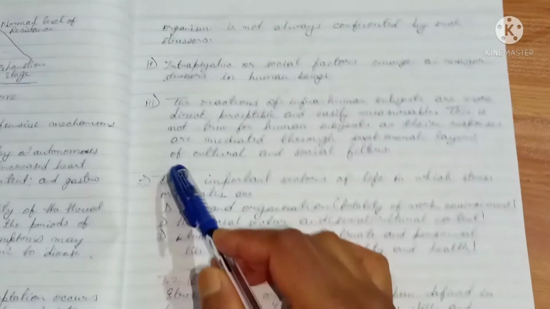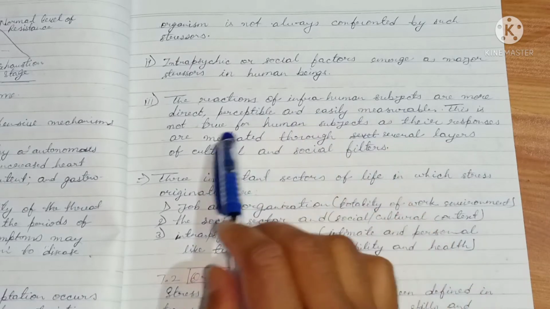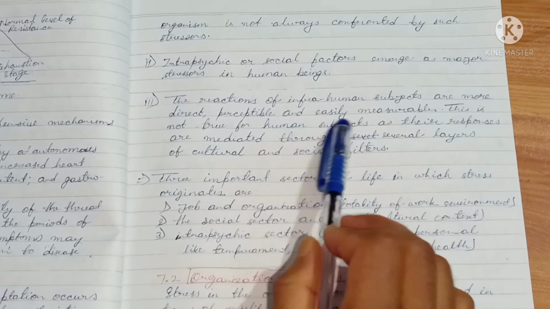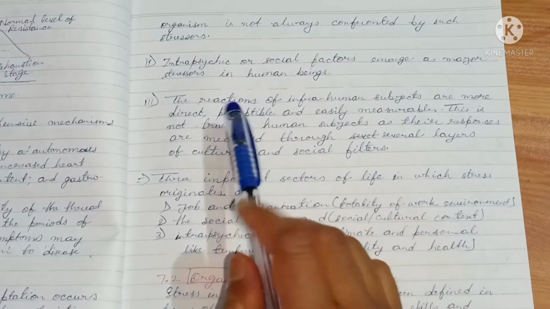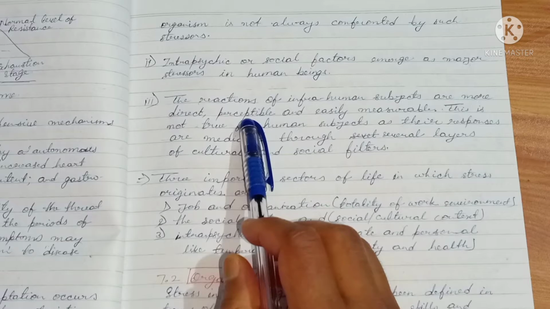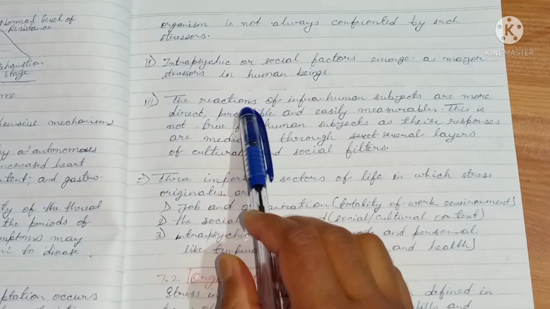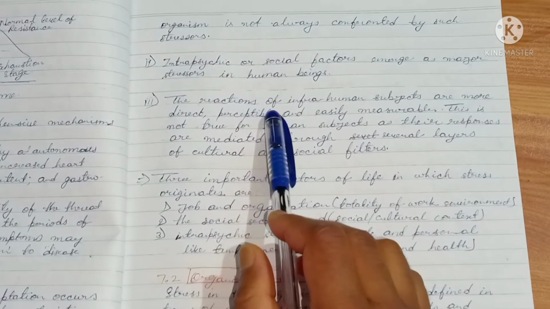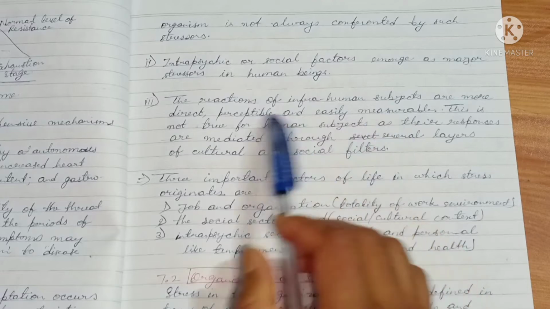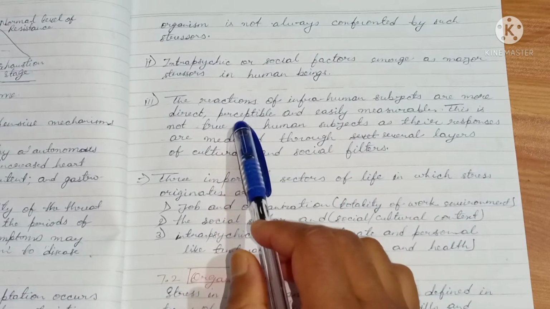Then third, given the reaction of human subjects are more direct, perceptible, and easily measurable. Okay, so whatever research was done for this general adaptation syndrome model, in that, the subjects' responses are more direct and perceptible. Means their physical condition or environmental condition can be measured.